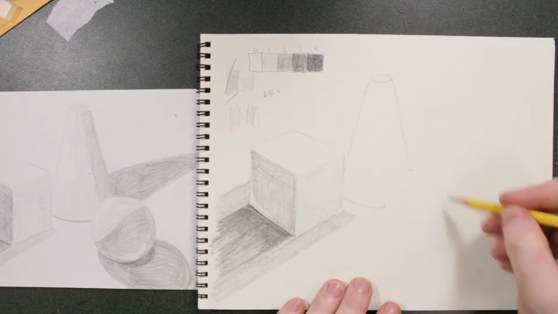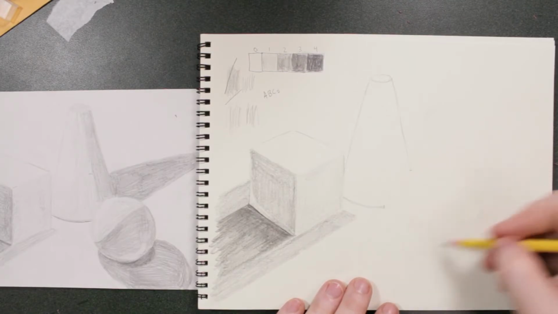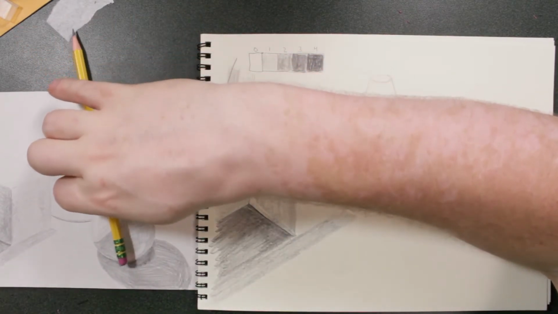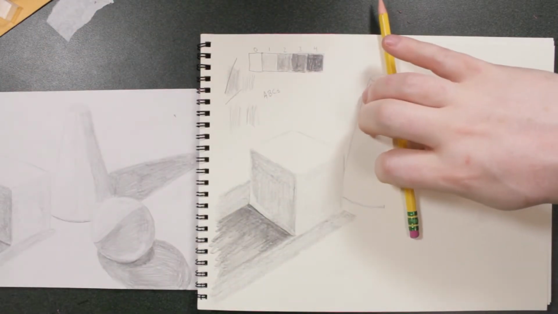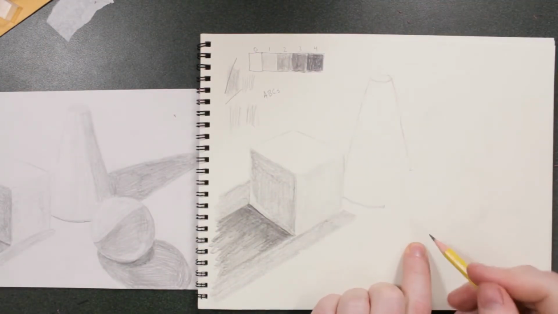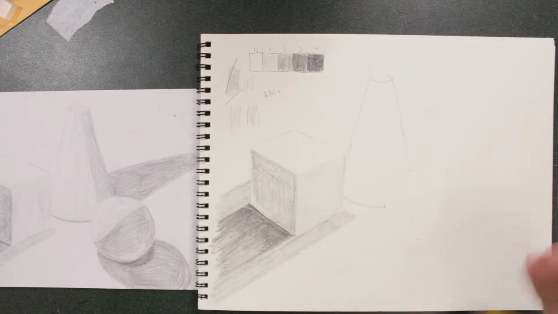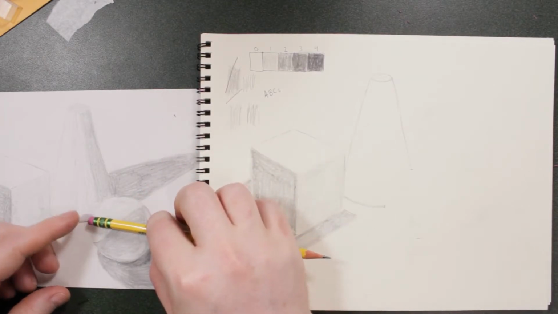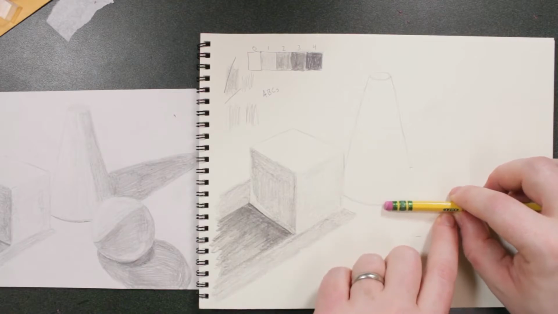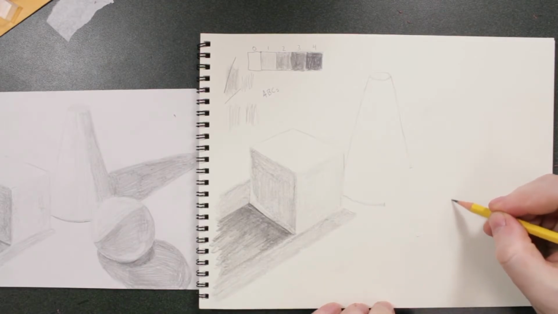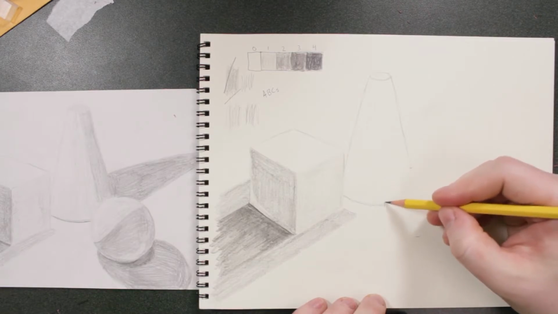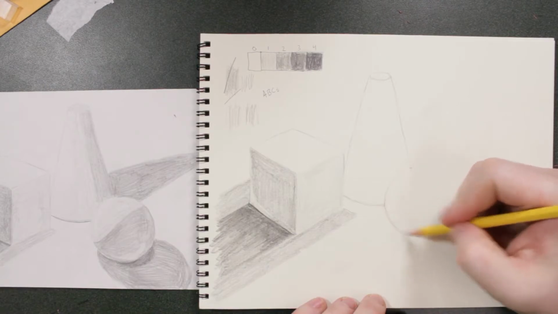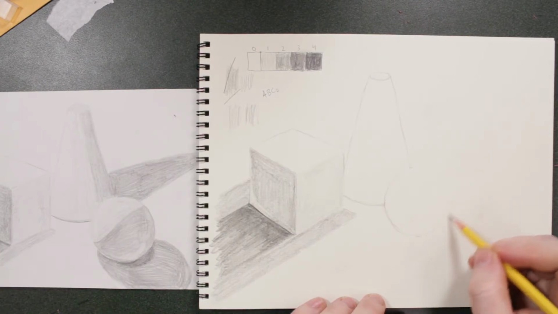I want to get sort of a top, bottom, left, and right so that I can draw that sphere the right size. So I'm going to sort of measure how tall that sphere is. Comes to about here at the bottom. And I want to measure how wide is that sphere. All right, so that at least gets me sort of a couple of placements where I know I want to draw a circle that goes through those points.